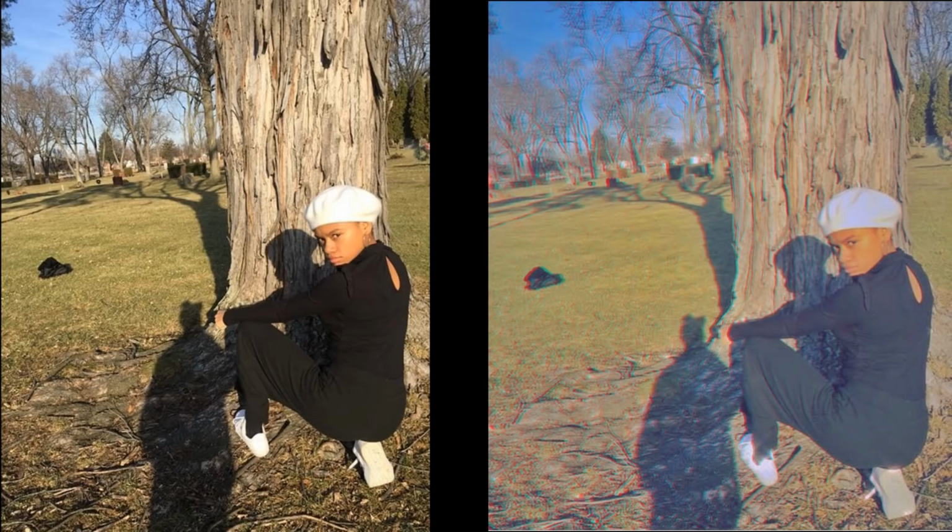Now let's compare the before and after. And there you have it. I told you guys it's a long process, okay? But that's just the way that I do my photos. So let's do a few more.